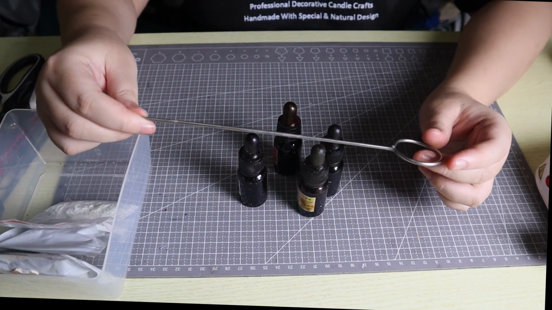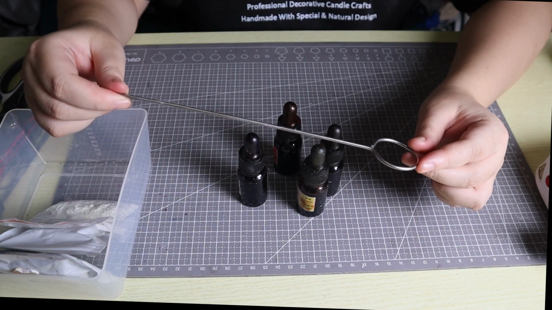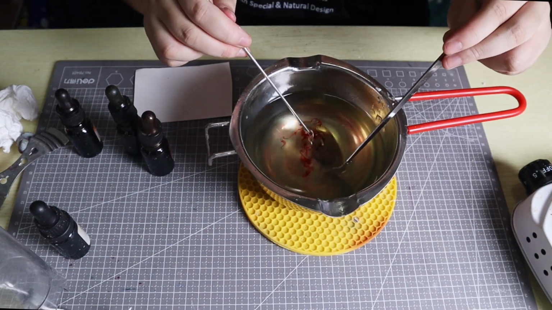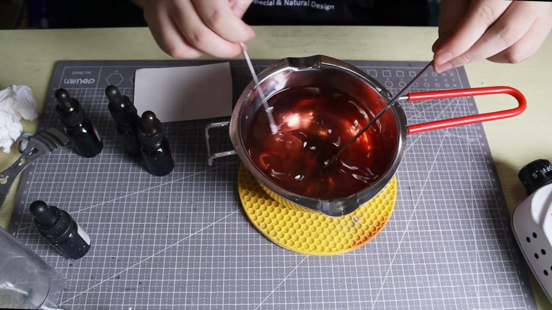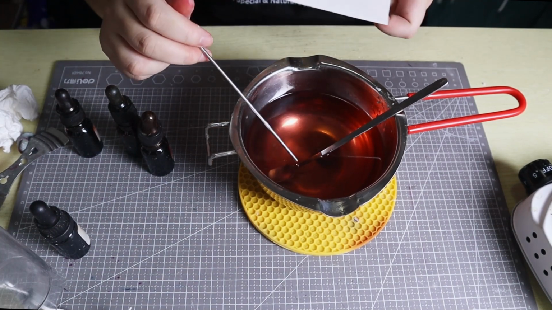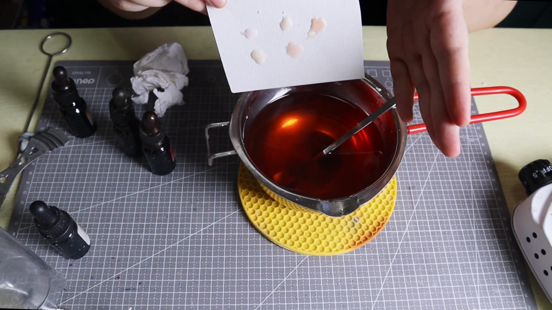If you're using liquid dyes, you need to use it with a skewer and a piece of white paper. Dip or touch a small amount of liquid dye, stir it into the wax liquid, and drop the wax on a piece of white paper to confirm the color. Except for gel wax, all other types of waxes need to be dyed in this way a few times.